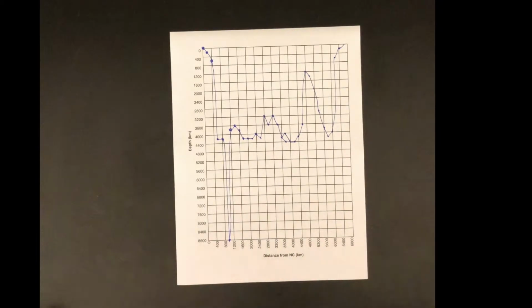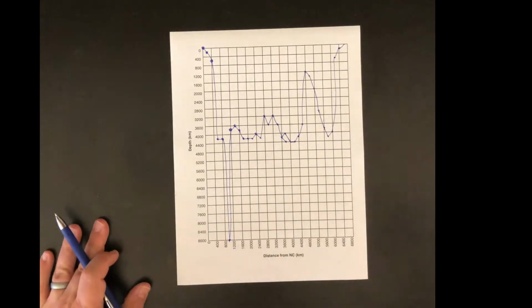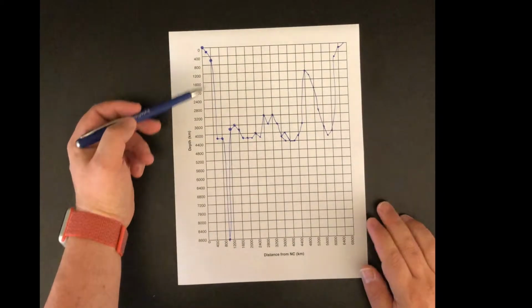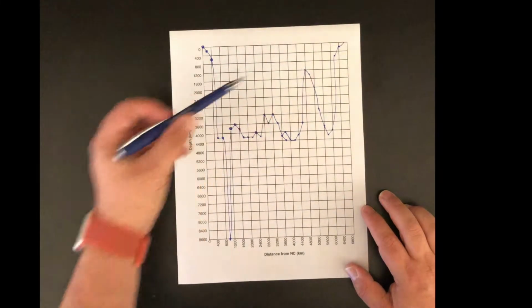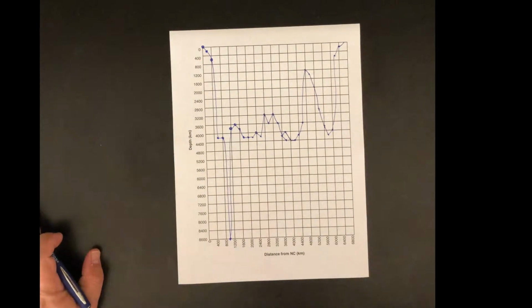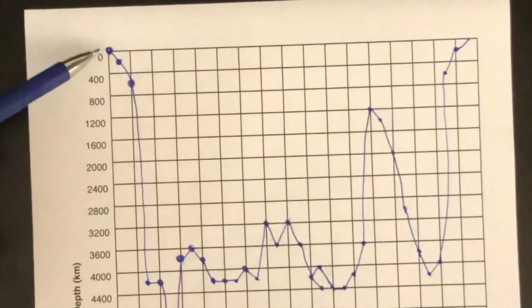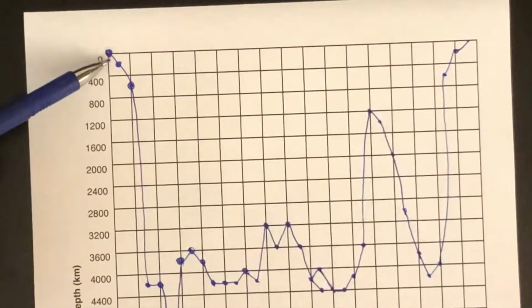All right, guys, now you've graphed all your points. You might have made a couple of mistakes, but make sure you get them corrected so that you've got a graph of what the bottom of the ocean would look like, starting at North Carolina and going all the way east to the coast of Africa to our east. As you see, it starts off really shallow. That's what we'd expect. And then it stays shallow for a little while.